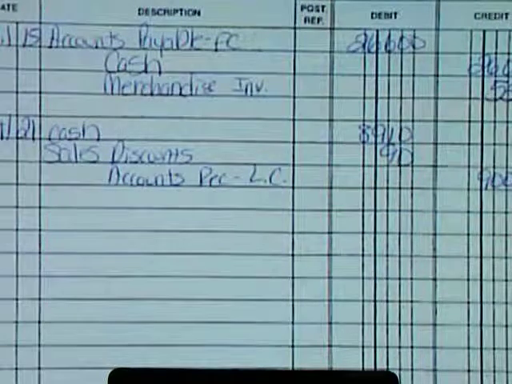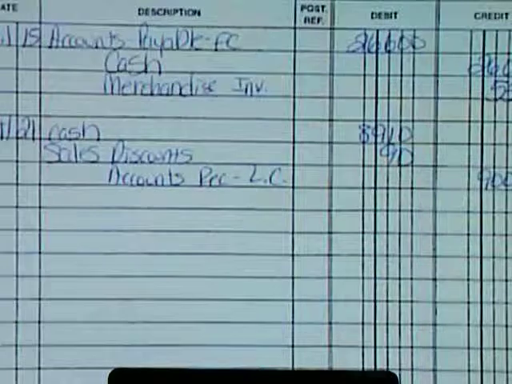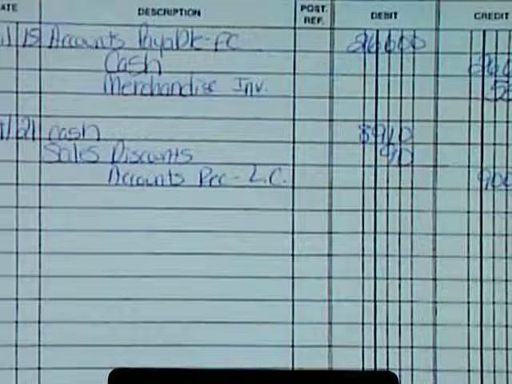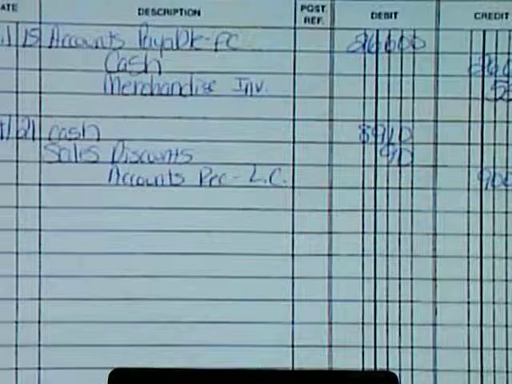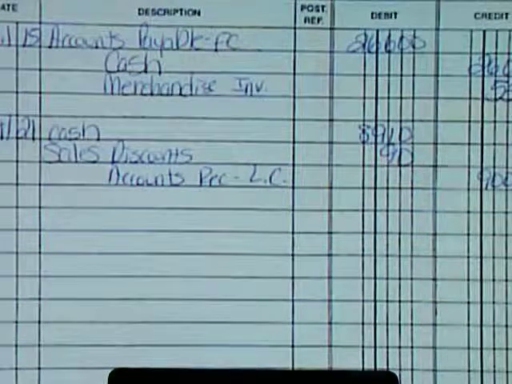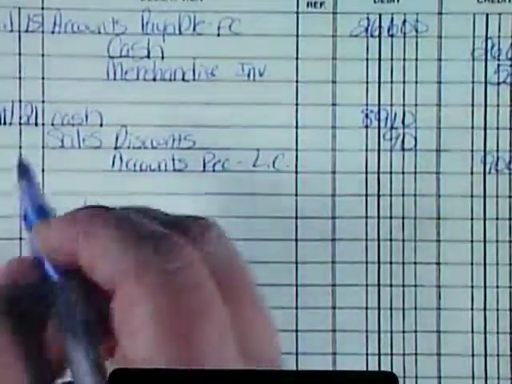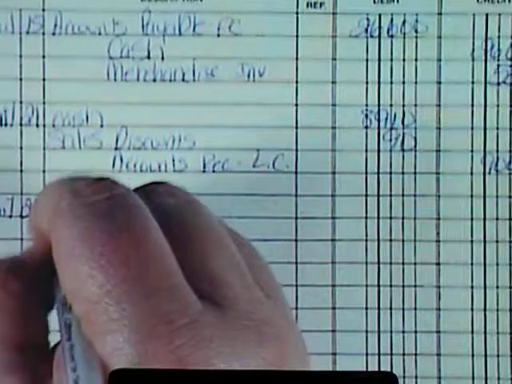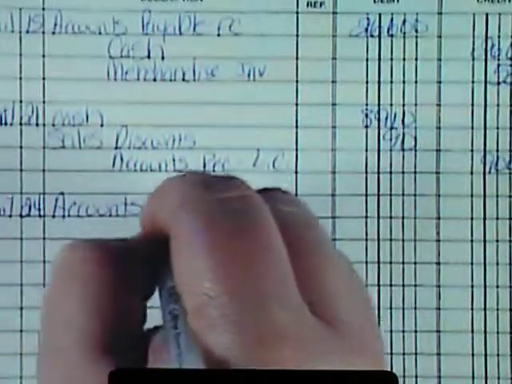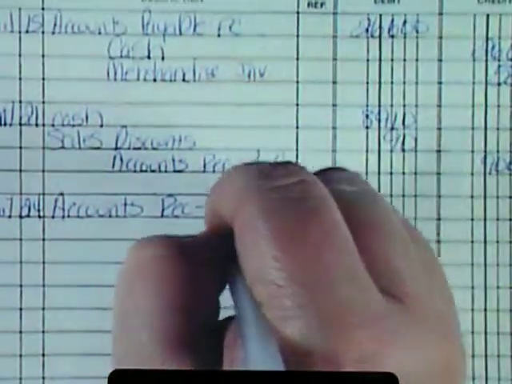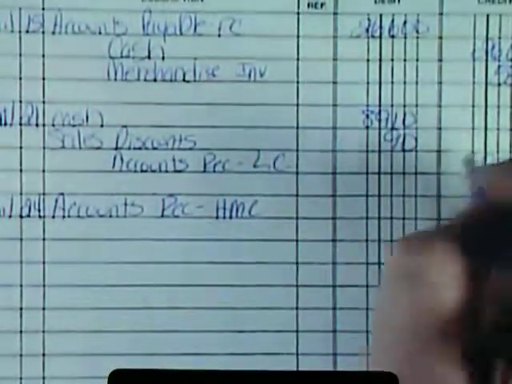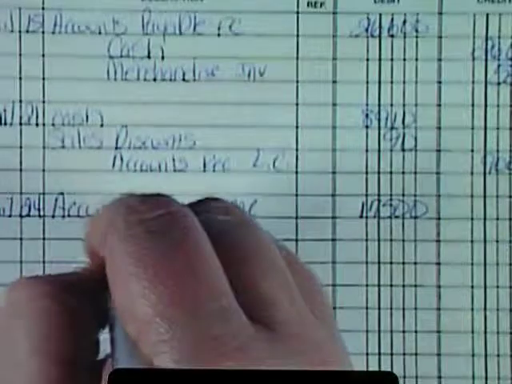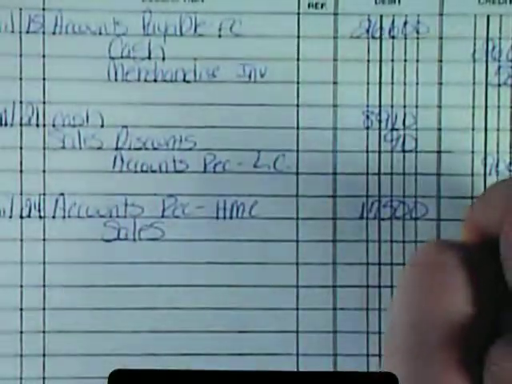On April 24th, we sold merchandise on account to Half Moon Company, $17,500. Terms 1/10, net 30, and the cost of merchandise sold was $10,000. So on April 24th, we are going to debit accounts receivable for the Half Moon Company for $17,500, and we're going to credit sales for $17,500.